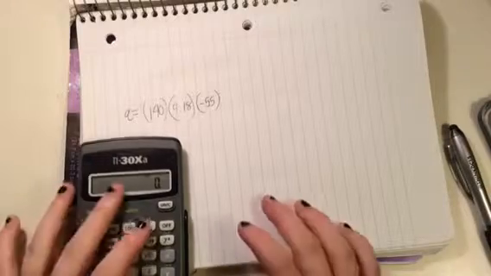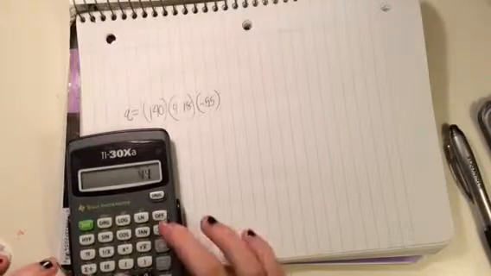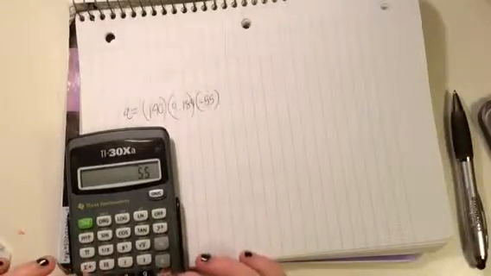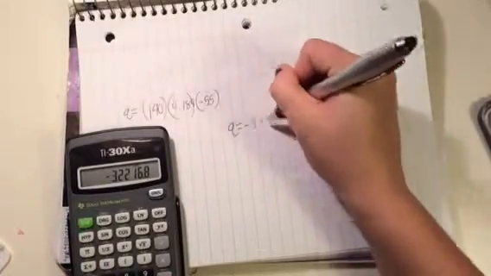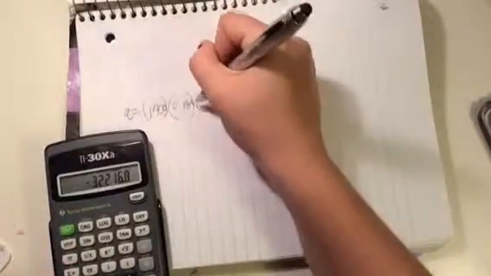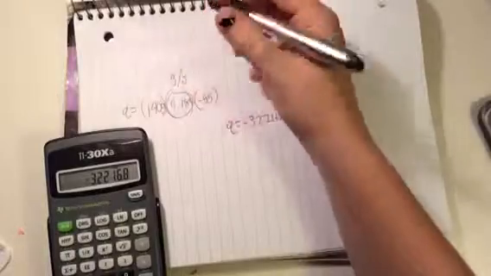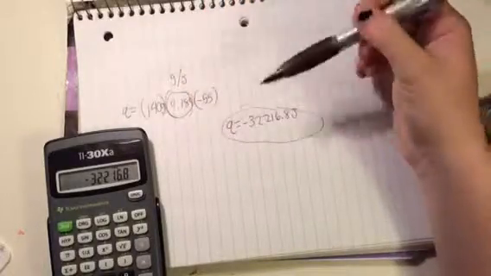So when you solve the problem, you go 140 times 4.184 times negative 55. So your problem would read Q equals negative 32216.8 joules, because the 4.184 is in joules per gram. So you would turn it into joules.